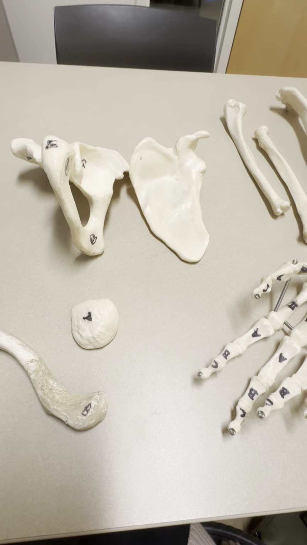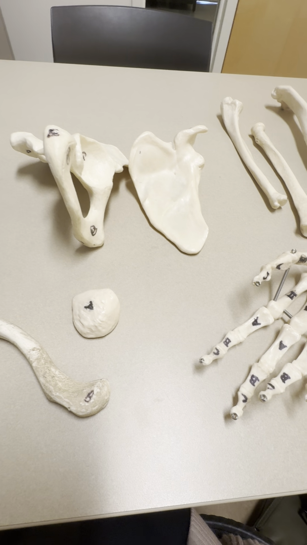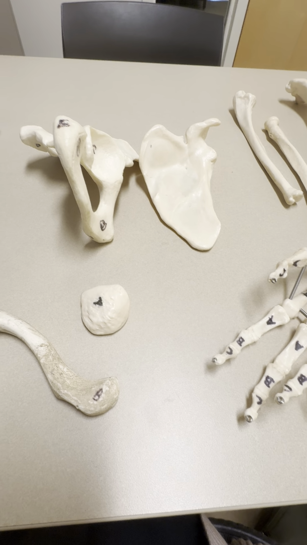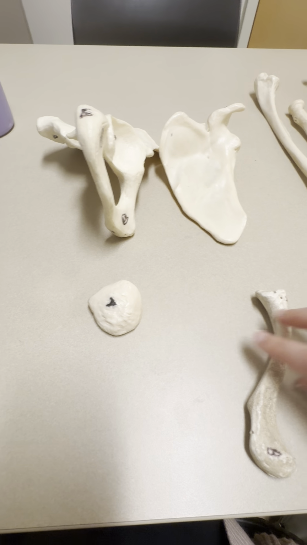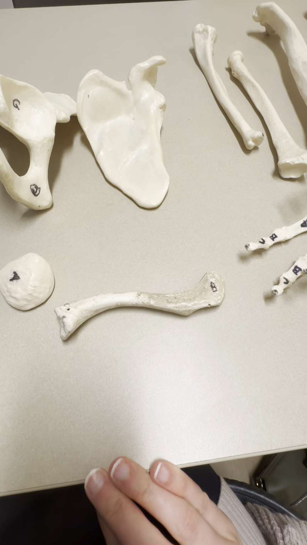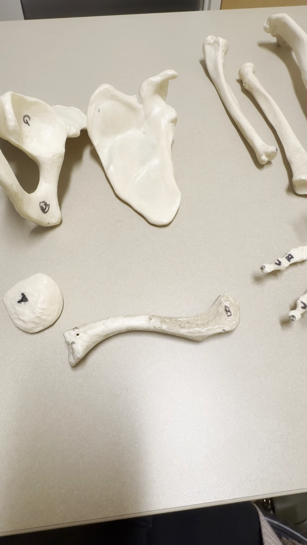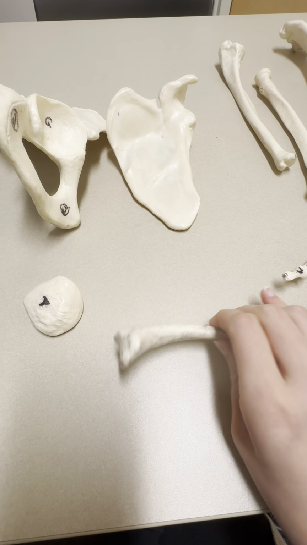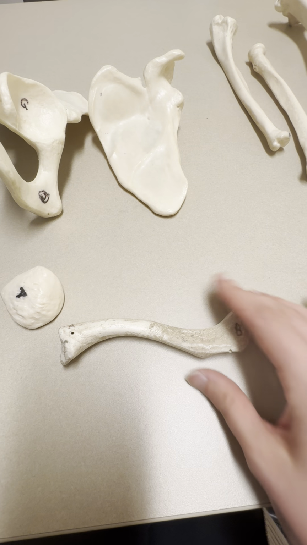Hi class, in this video I'm going to go over the appendicular skeleton and the bone names and bone markings that you need to know. Okay, so first one on your list is the clavicle. This is the bone that helps to push the arms out where they are. It's found right underneath the shoulder anteriorly.